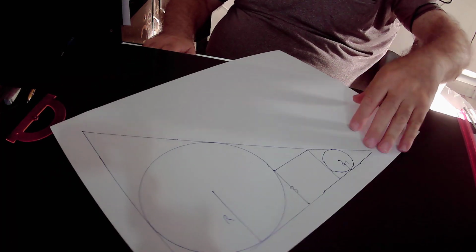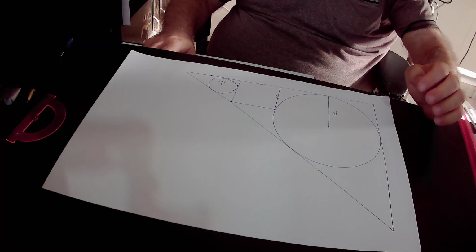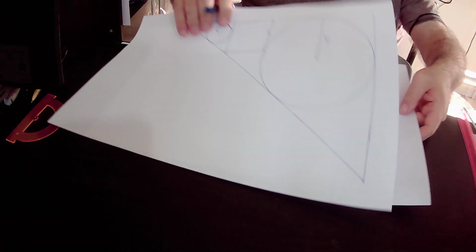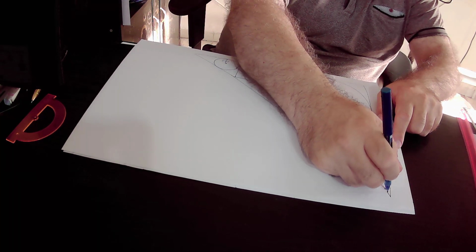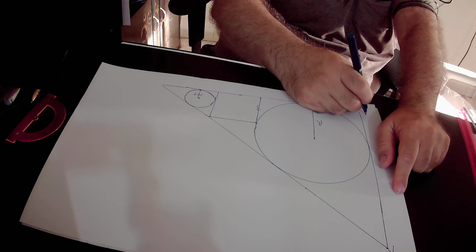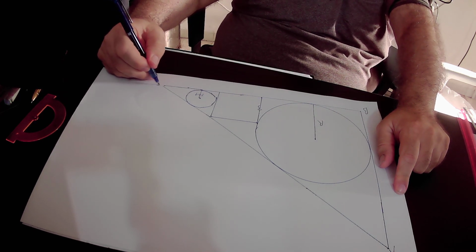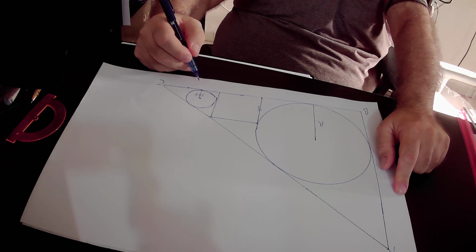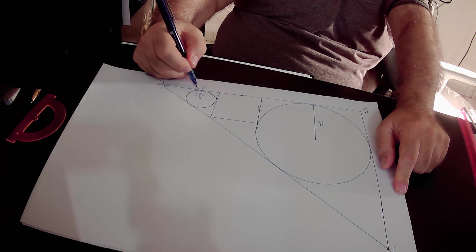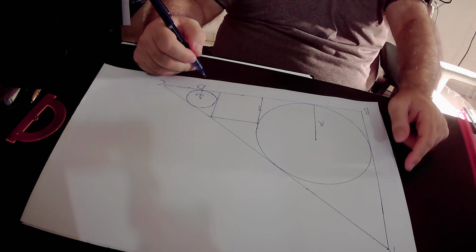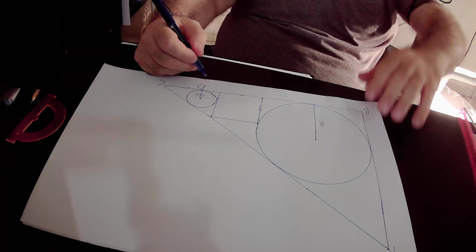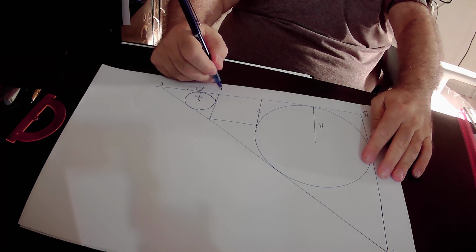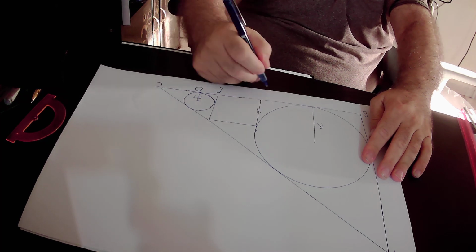So, first of all, we will define the vertex here as A. We define this vertex as B. We define this vertex as C. We define the point of tangency of BC with the small circle as D. We will define the point of tangency of the square with side BC as E and F.